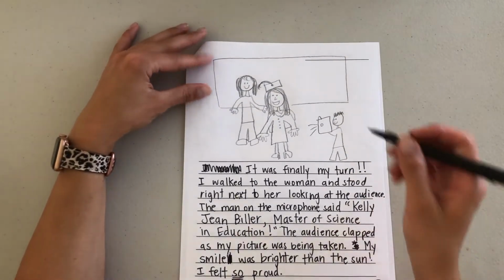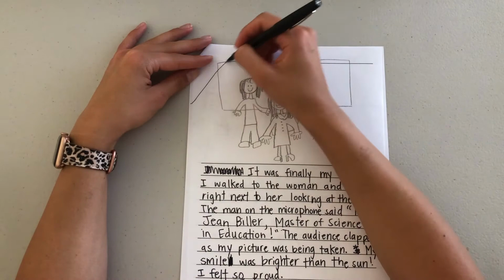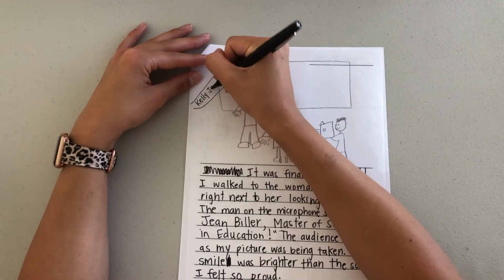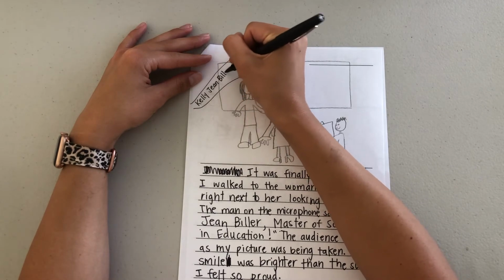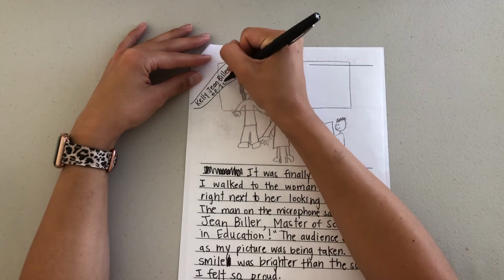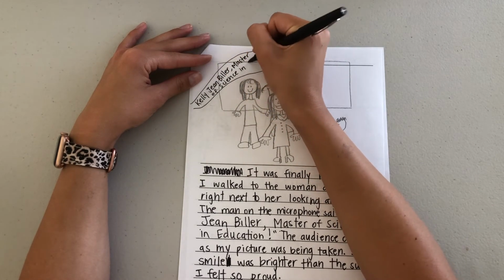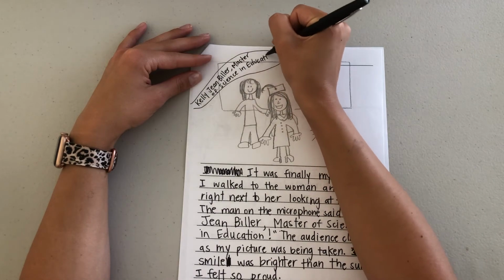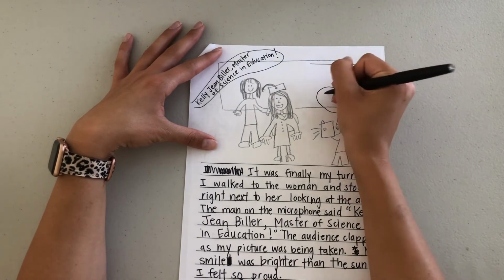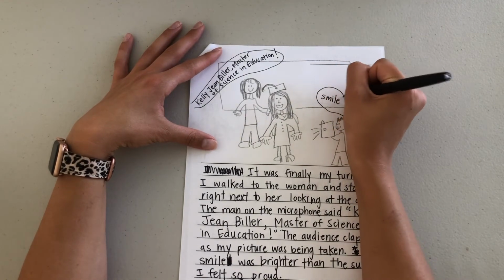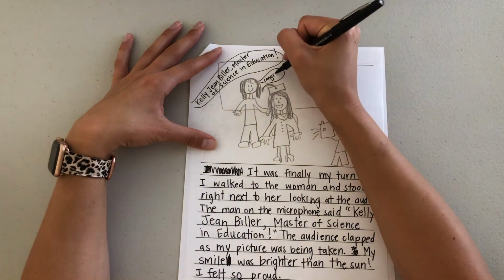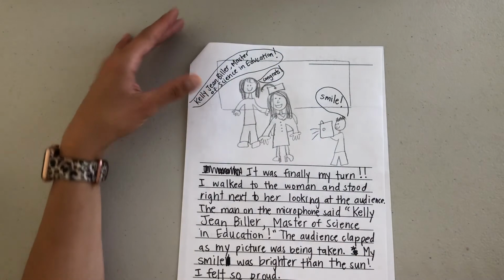On this page, definitely a speech bubble coming from the man on the microphone. He said, "Kelly Jean Biller, Master of Science in Education." And then this guy probably said, "Smile." And she probably whispered to me, "Congrats." Okay, so I'm going to stop right there.